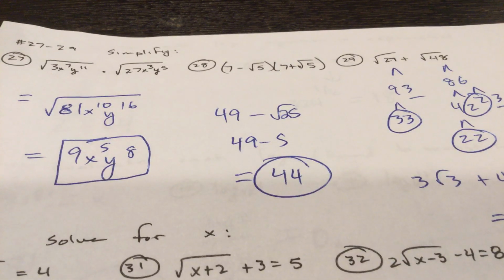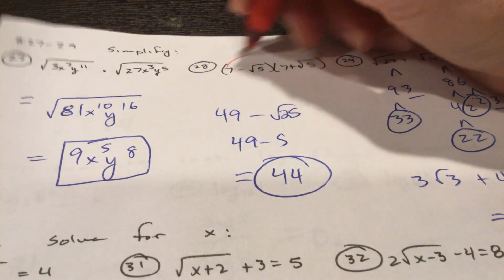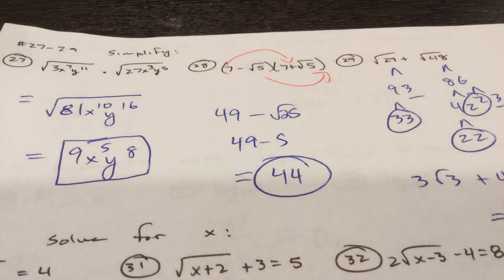On 28, you have conjugates, so you just need to do the first and last part of FOIL. The 7 times root 5 minus 7 times root 5 will cancel. You have 49 minus the square root of 25, or 49 minus 5, and that is 44.